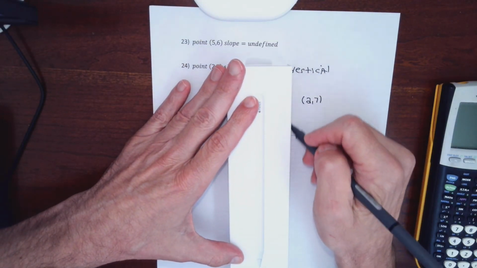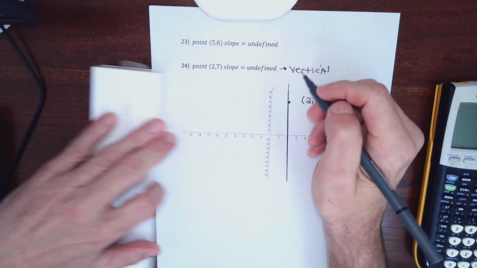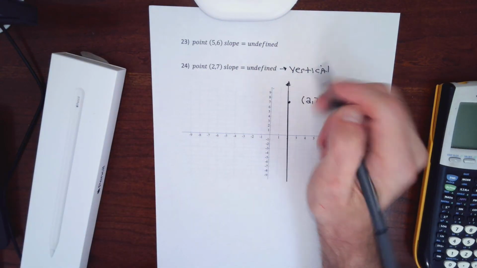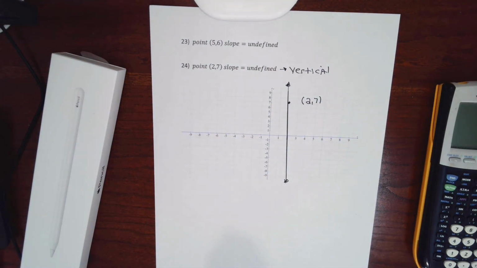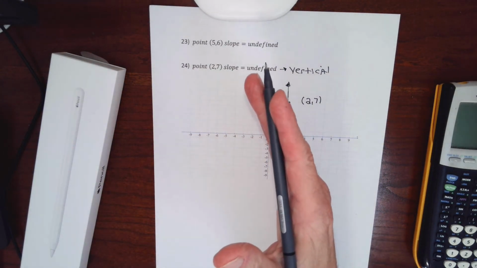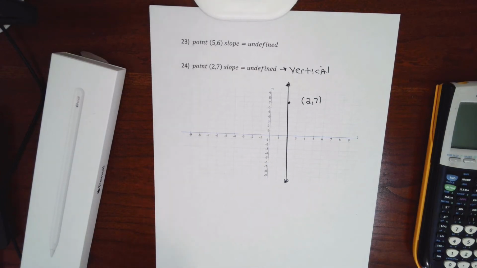I should really go get my ruler. Not that I could do any better with my ruler. But that would be an example of a vertical line. It should be perfectly vertical. You notice mine slants just a little bit. Should be bang on, straight up and down, not slanted at all. Should be completely parallel to the y-axis.